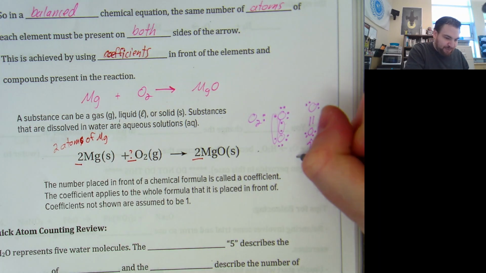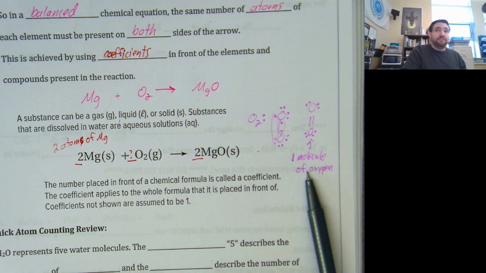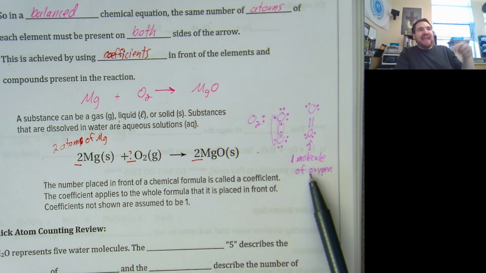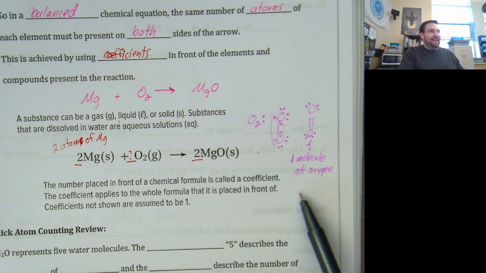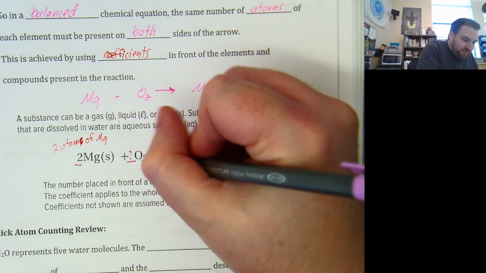This represents one molecule of oxygen. And one molecule of oxygen has how many oxygen atoms in it? 2. So that's what this 2 here represents.